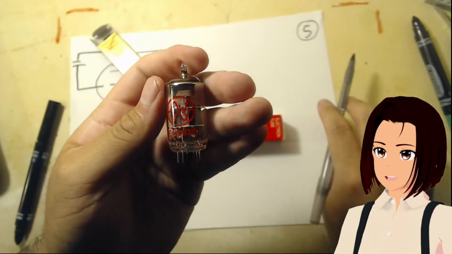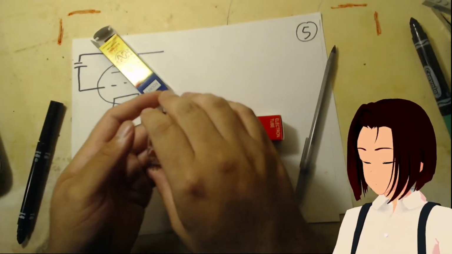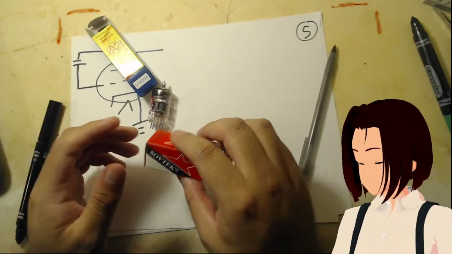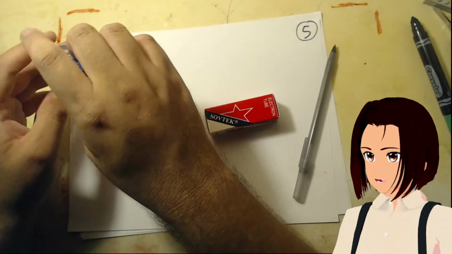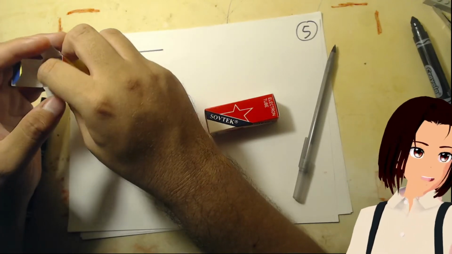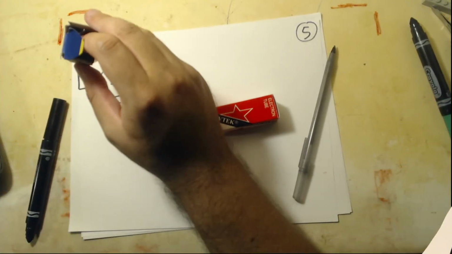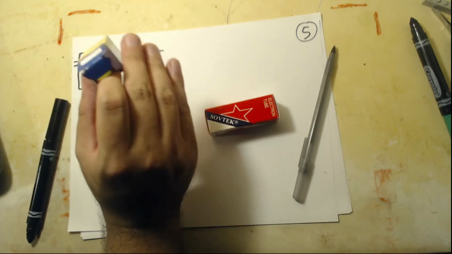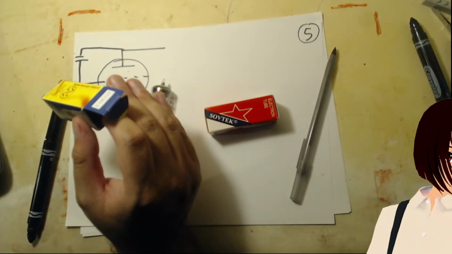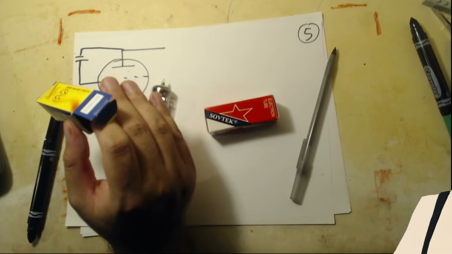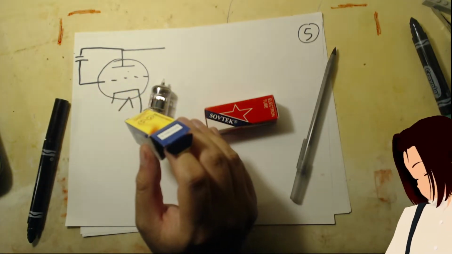I'm going to show you a Sovtek right now. Put you back. Don't these things tend to roll away? Have this. Actually, hang on.